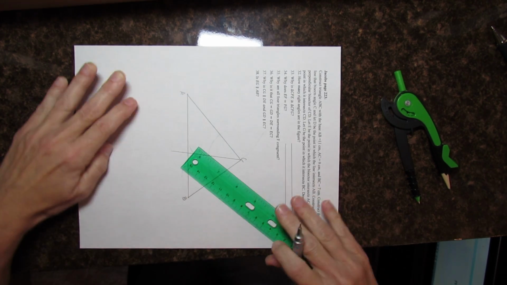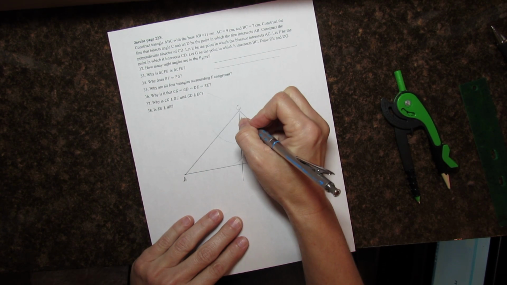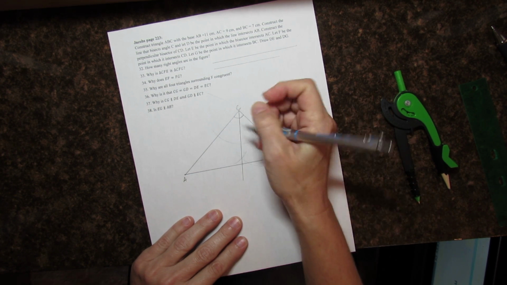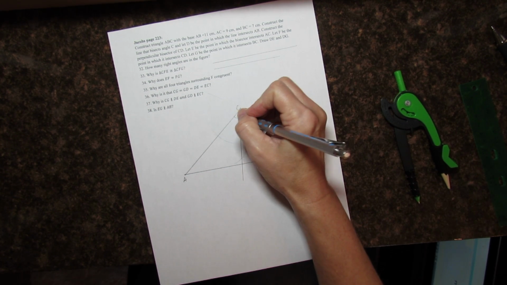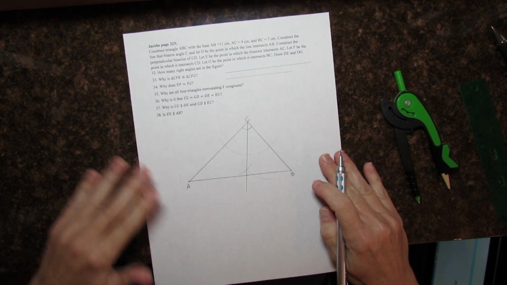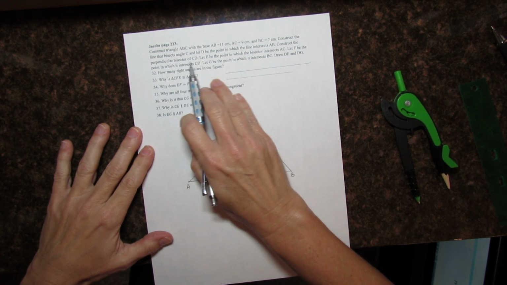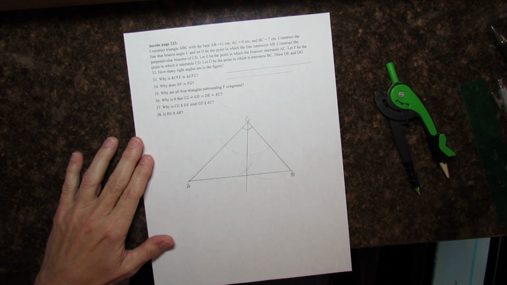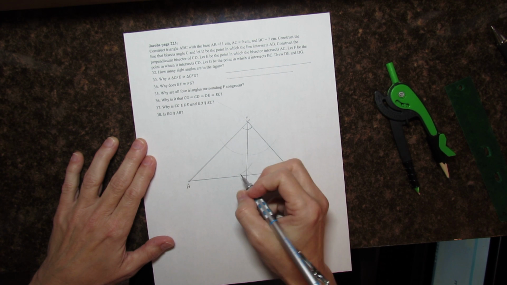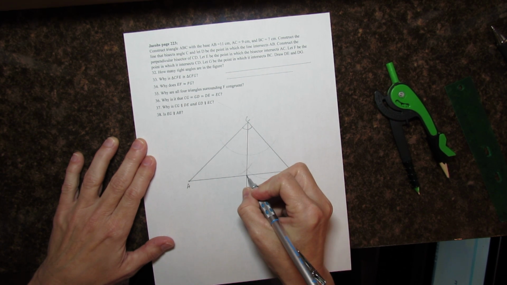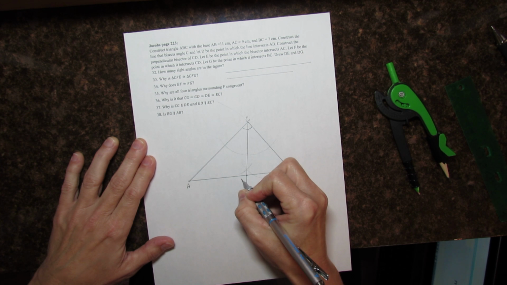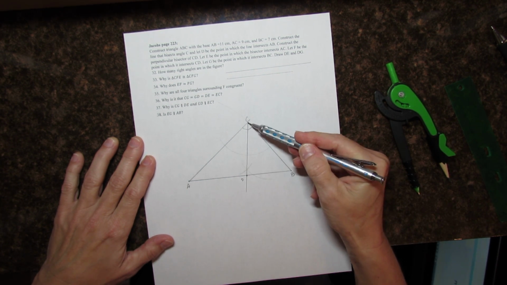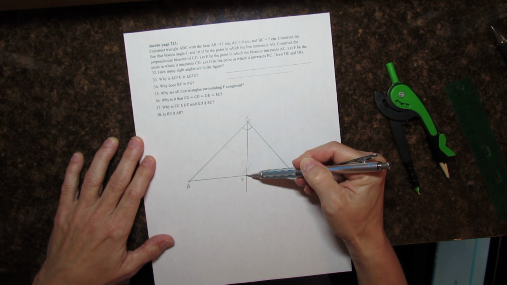You should know that. All right, so we bisected this angle, which means that these 2 angles are equal. We know that now. Next thing, construct the perpendicular bisector of CD. Oh whoops, I'm sorry. We're supposed to call the point where that bisector hits AB, D. Okay, so we are now going to make the perpendicular bisector of CD.